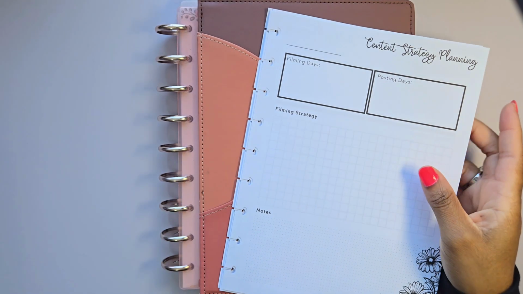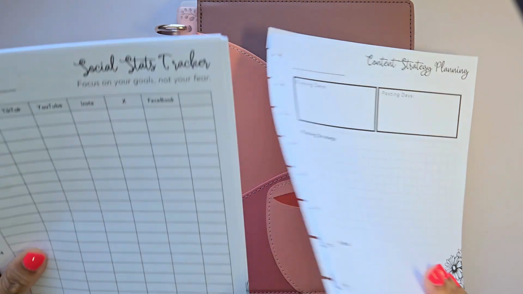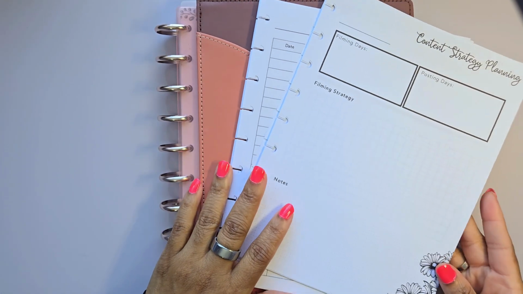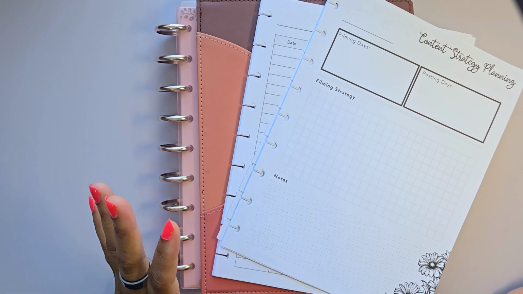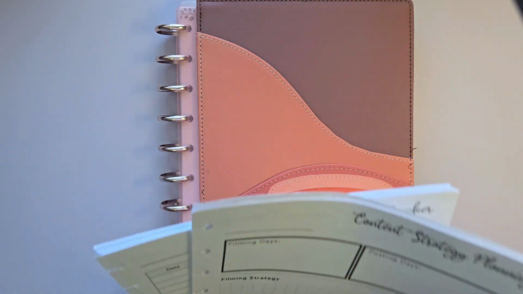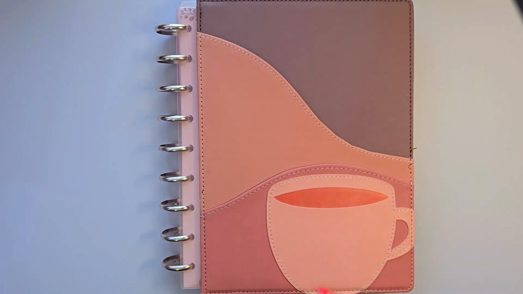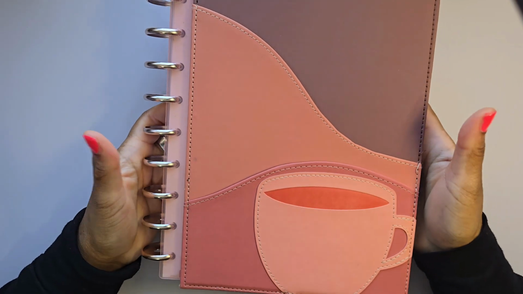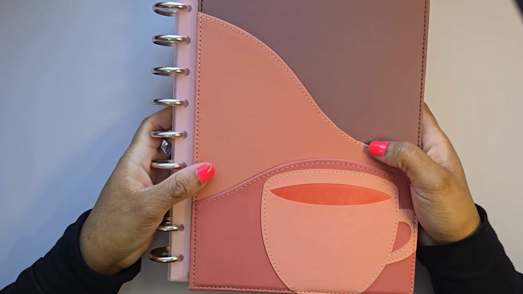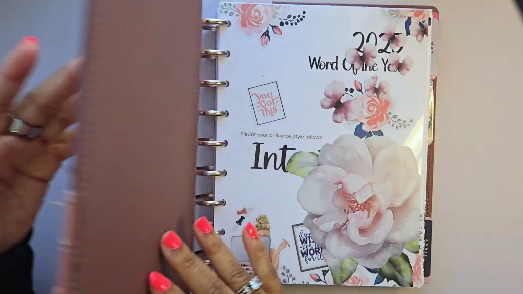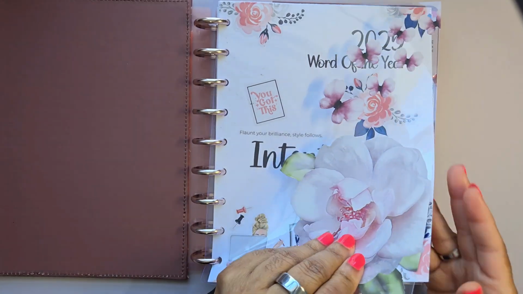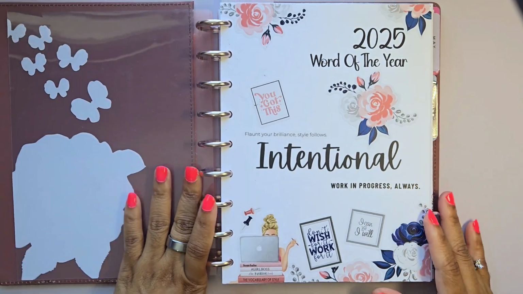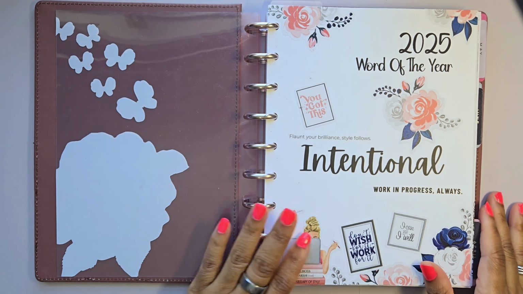So for today, we are going to set up my planner for Q3. And I am very excited about this because I've been needing to set up my work planner for the upcoming quarter. If I didn't say so, this is my work planner. It currently has the Happy Planner Cafe Core cover. I love this cover. I am going to change it for Q3 because it feels more like a fall cover than a summer cover, so I'm going to change it.